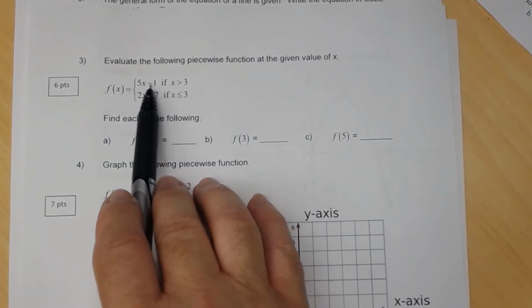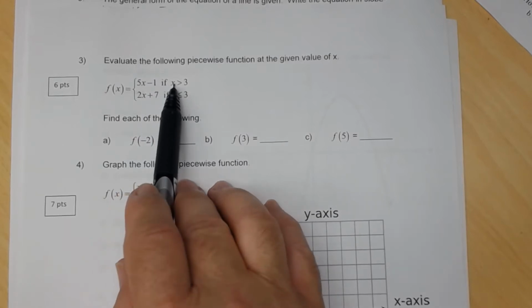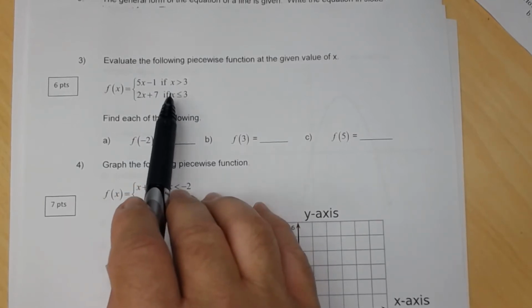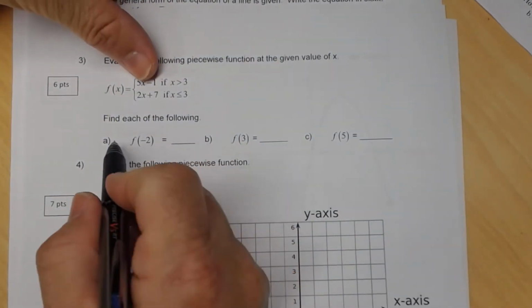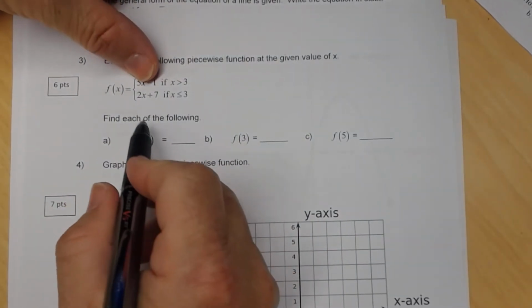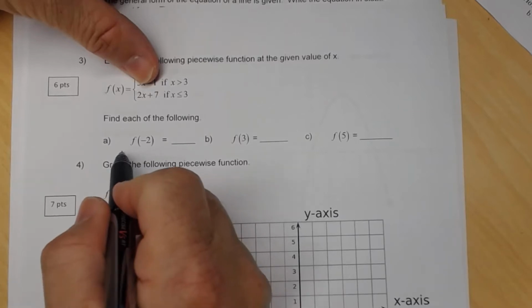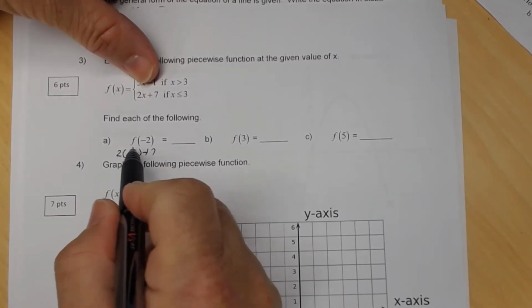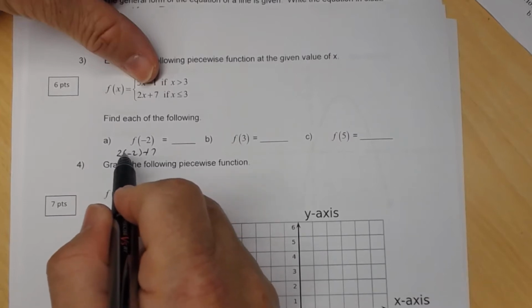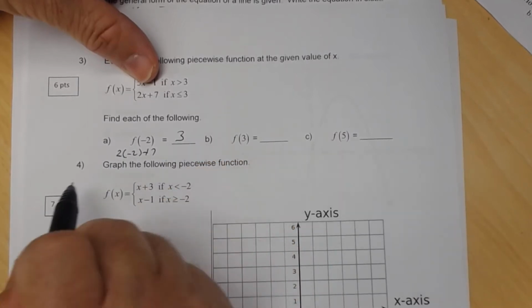It's not this one right here, because negative 2 is not bigger than 3. Negative 2 is less than or equal to 3, so this is the one I have to use. In place of x, I'm going to substitute negative 2. So I get 2 times negative 2 plus 7. Negative 2 times 2 is negative 4, and negative 4 plus 7 is 3.